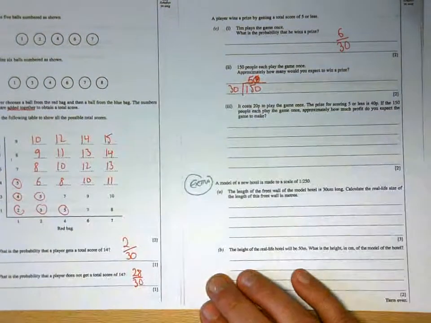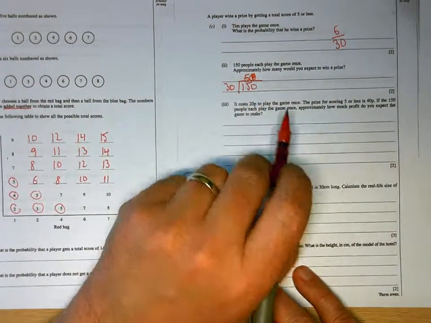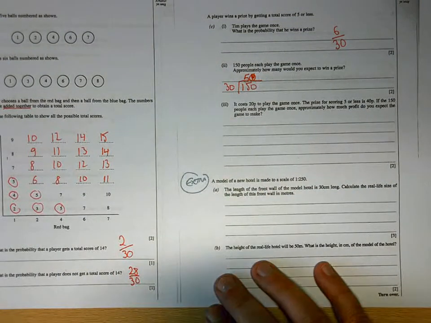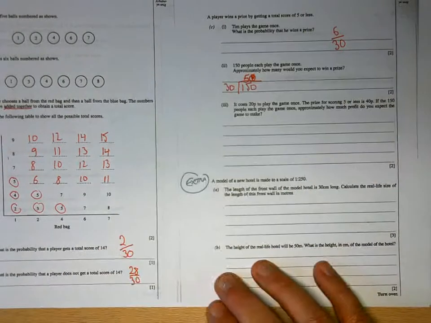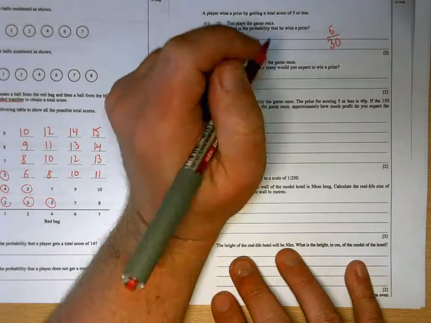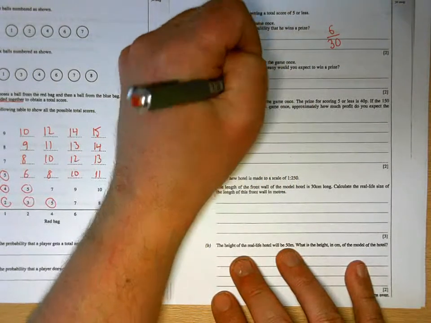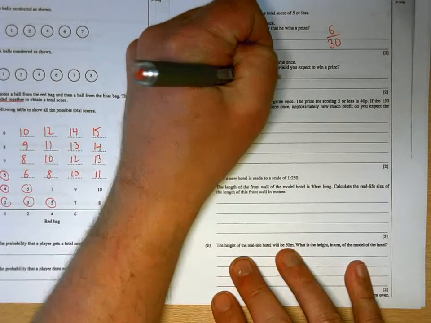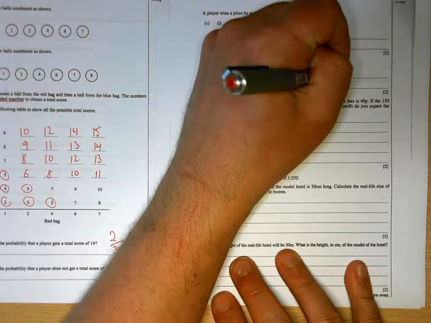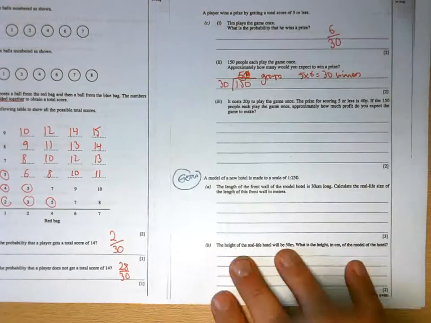So we've got 5 groups of 30, and in each of those you would expect 6 winners. So that means that you are going to have in total 5 groups, 5 times 6 equals 30 winners.